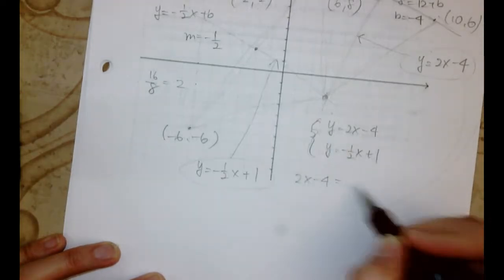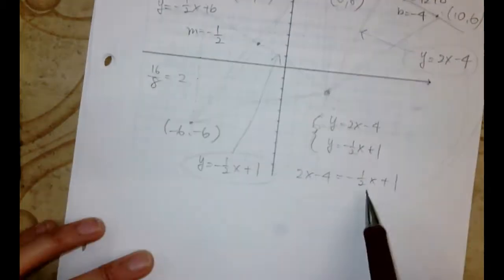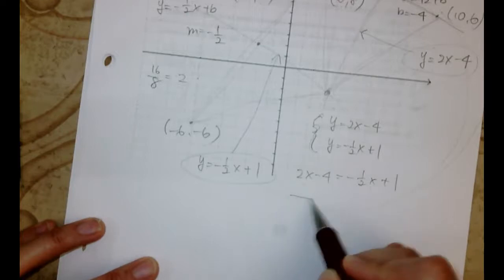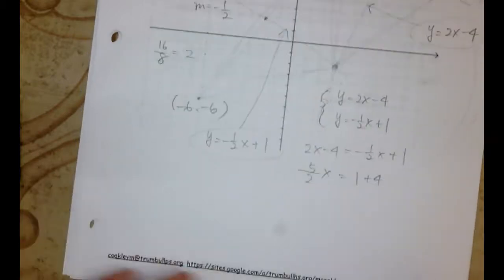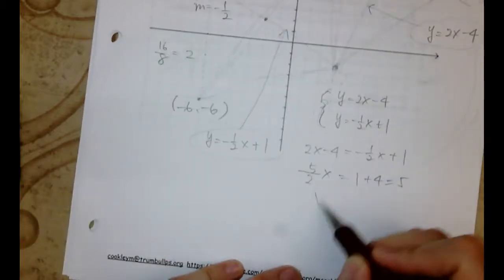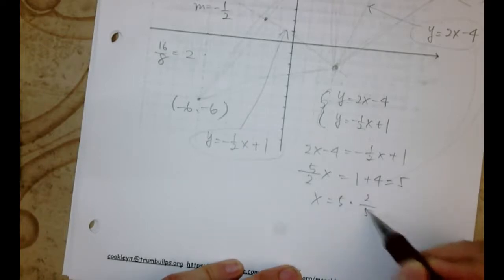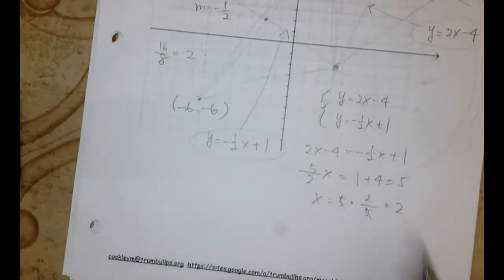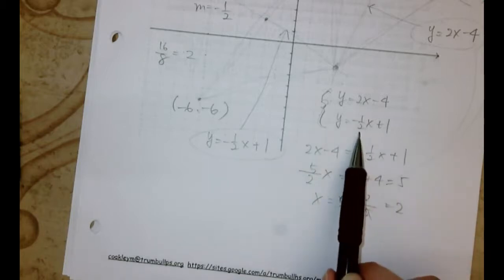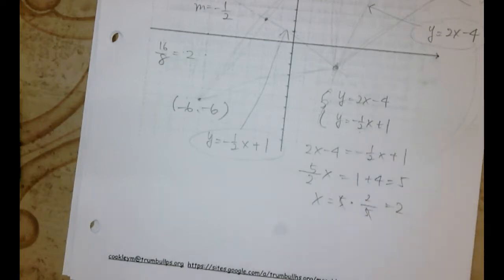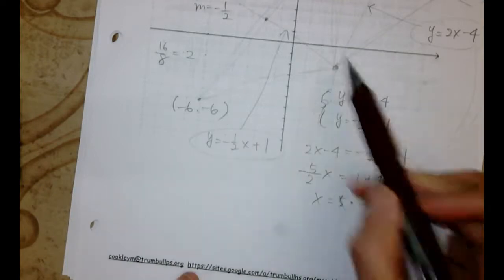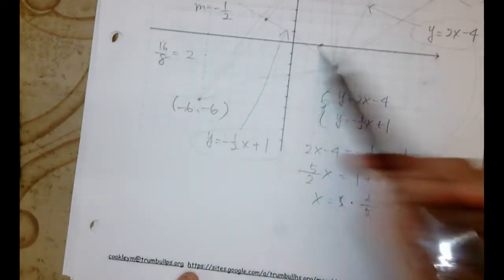2x minus 4 equals minus 1/2 x plus 1. So you add this to this, and you get 2 and 1/2 x equals 1 plus 4, which is 5. So x is 5 times 2 over 5, which is 2. And I plug it into this one, because 2 will give you minus 1 plus 1, y equals 0. I don't think that's right. x equals 2. The center's over here, so I got that one wrong.